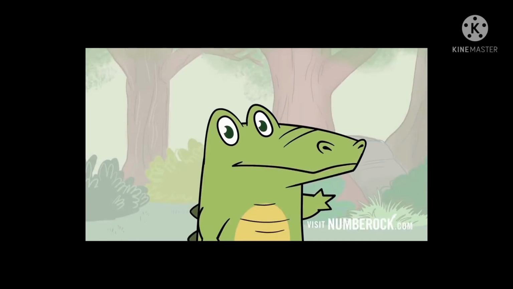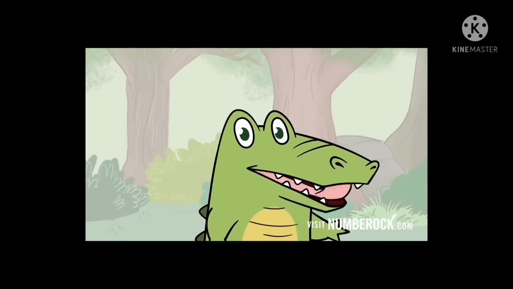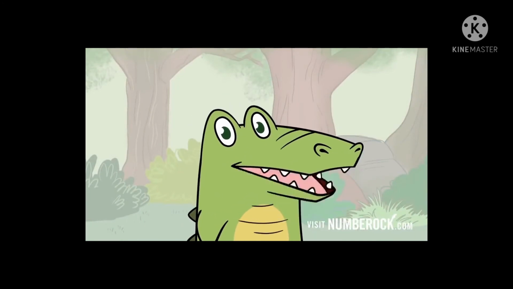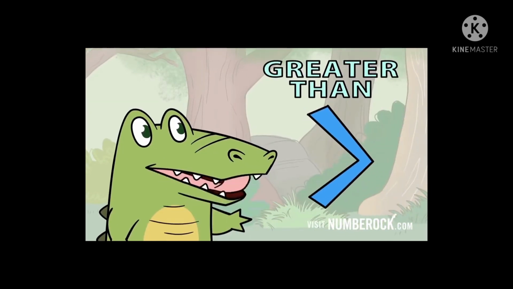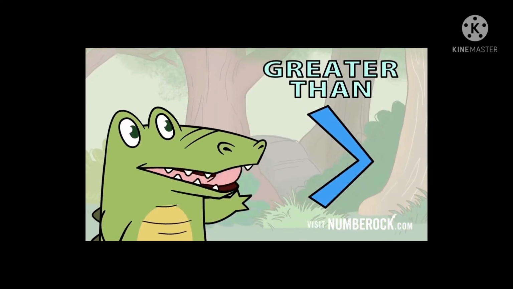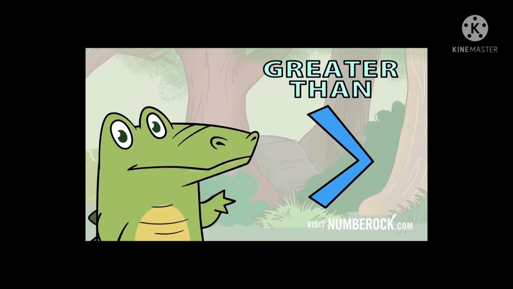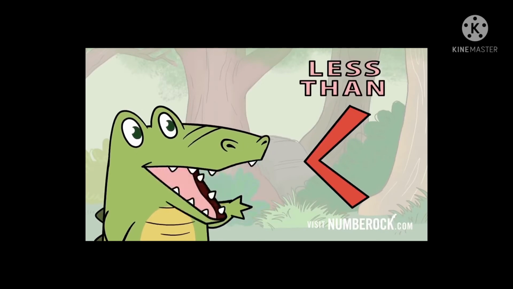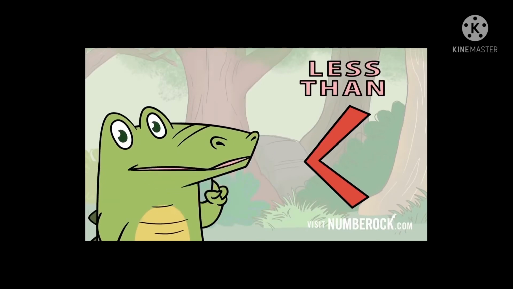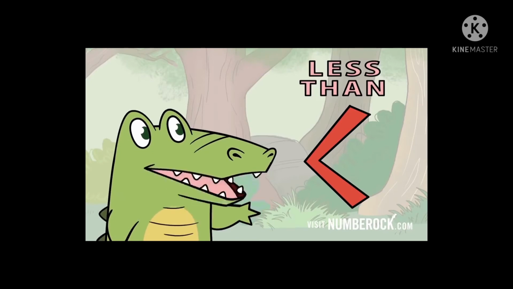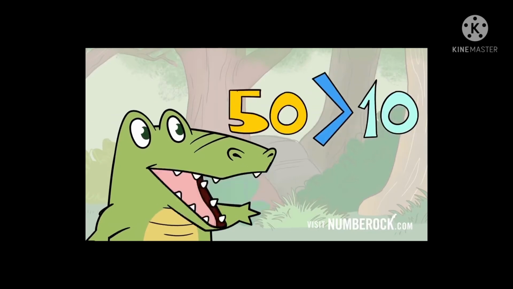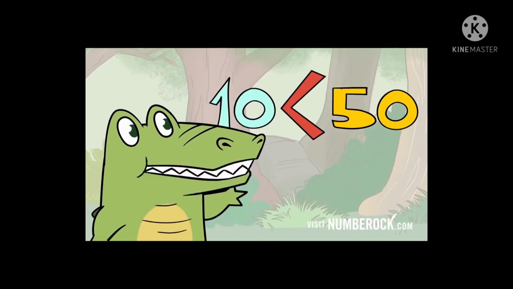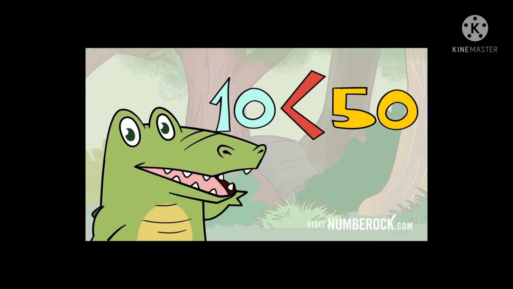Of his feast. Hi there, I'm an alligator, so let's keep this snappy. I'd like to take this opportunity to tell you that the greater than symbol goes from big to small, and it's called the greater than symbol. The less than symbol goes from small to big, and it's called the less than symbol. The larger number always goes on the open side of the angle. For example, this reads as 50 is greater than 10, and this is read as 10 is less than 50.